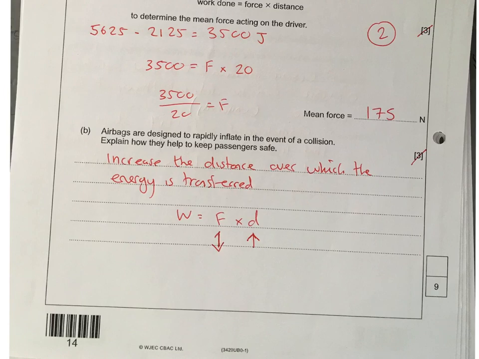Airbags are designed as a safety feature. Well, any safety feature is going to increase the distance or increase the time over which energy is transferred, and therefore we're going to reduce the force. Okay, and that's the relationship there.